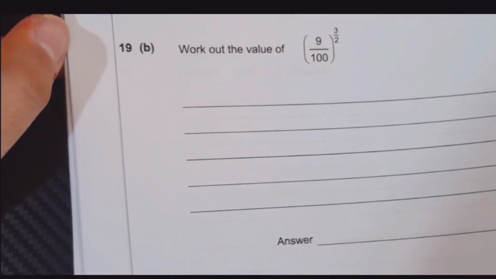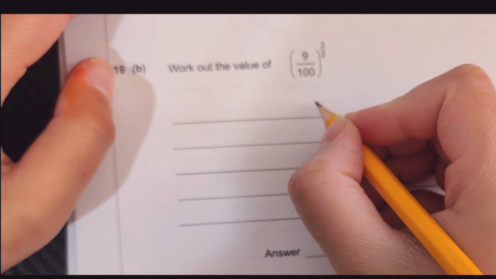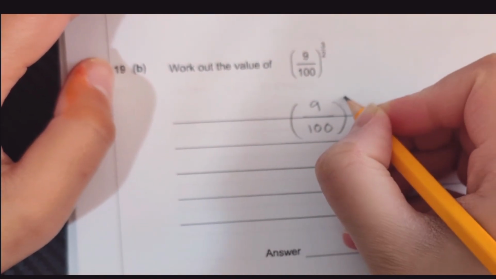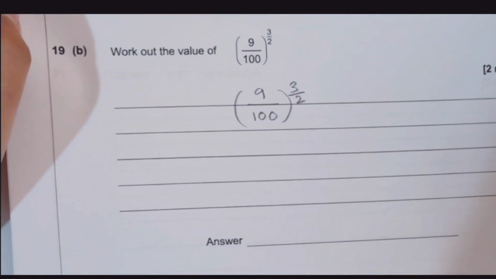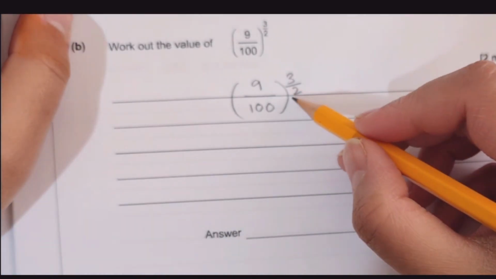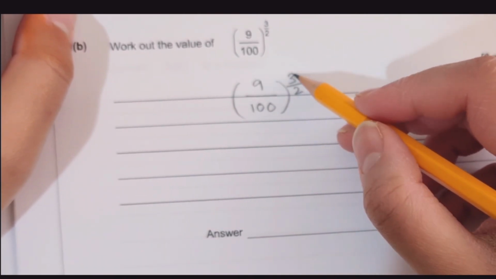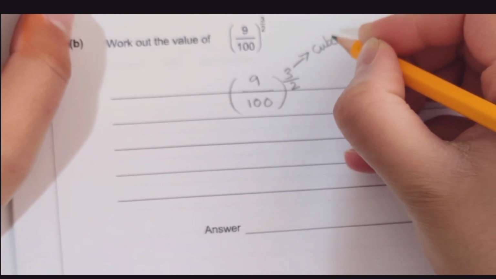Now moving over to part B, (9/100) to the power of 3/2. So let's write it like I prefer, to the power of 3 over 2. Now we can do it in any order, actually. When you've got a fractional power, the numerator means we are going to be raising it to that power.